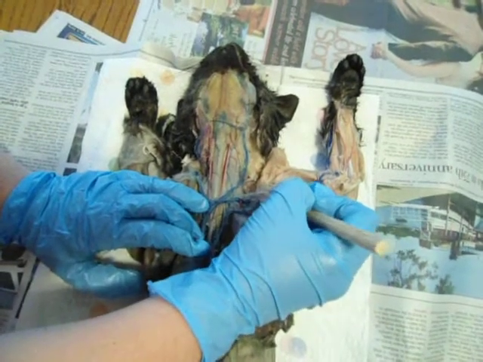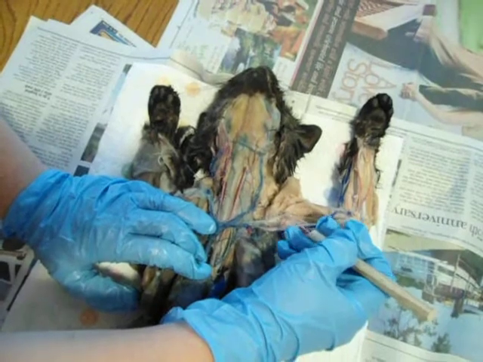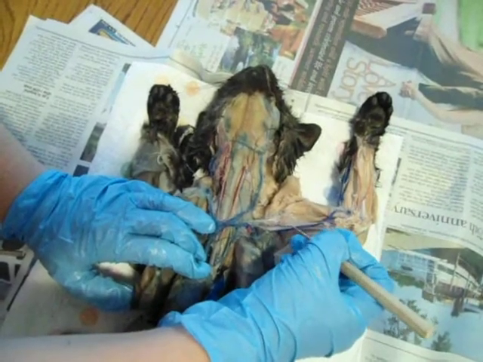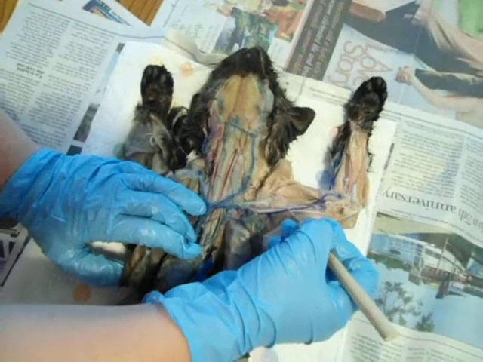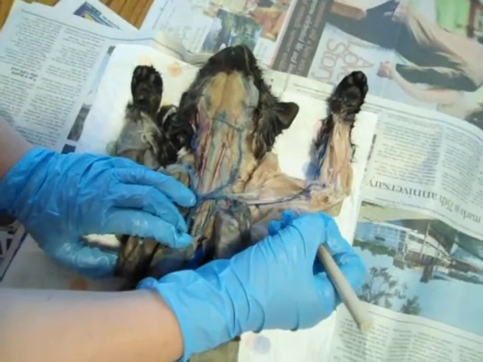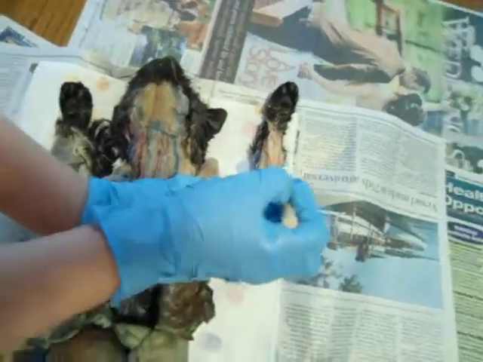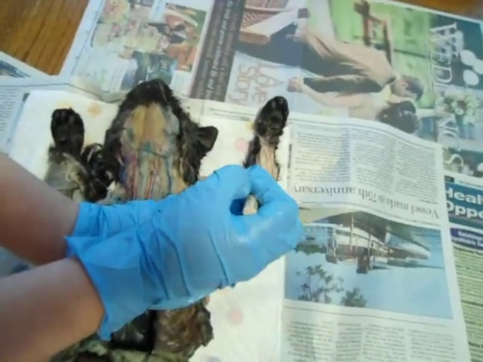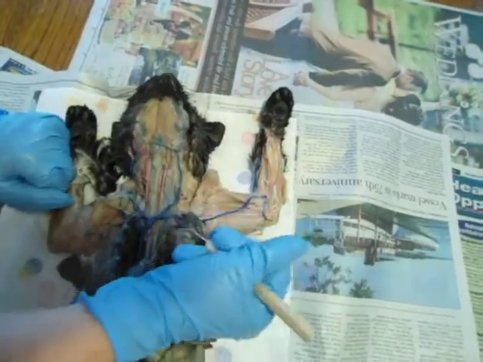In between the thyrocervical trunk and the subscapular artery is the axillary artery. And then the axillary artery turns into the brachial artery, which goes down the arm, and then up here it goes into the ulnar and radial arteries. These all work together to drain the arm.